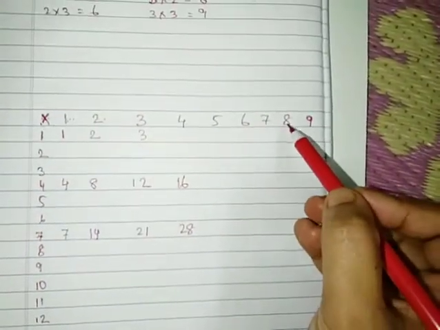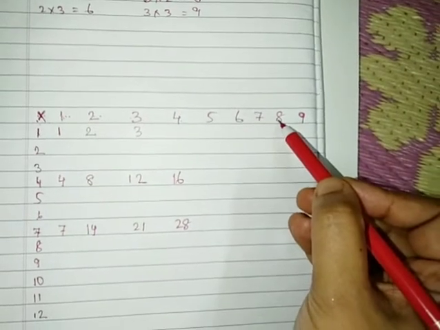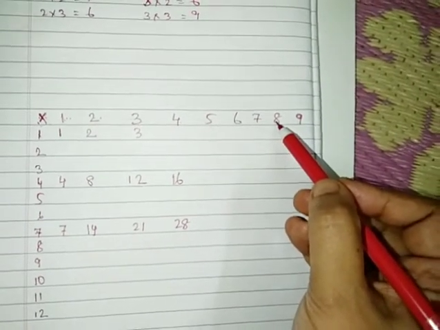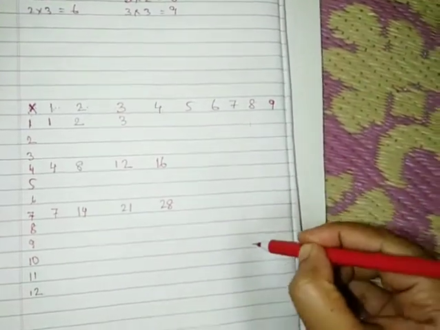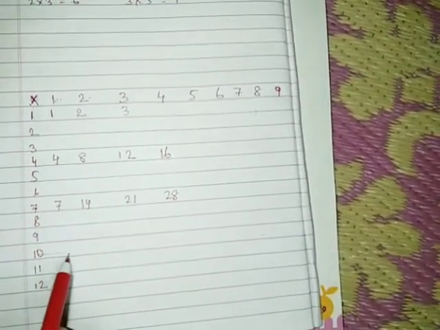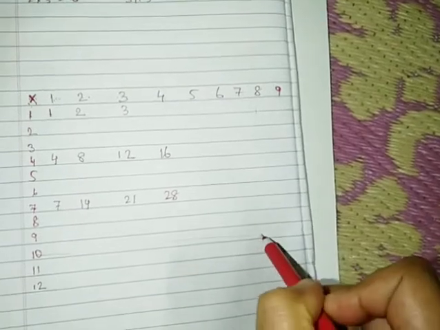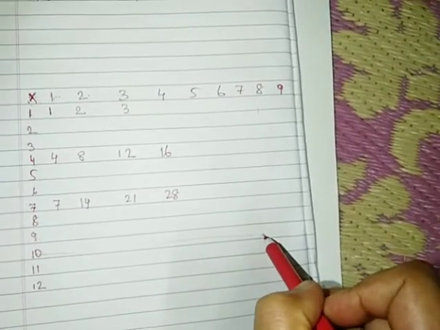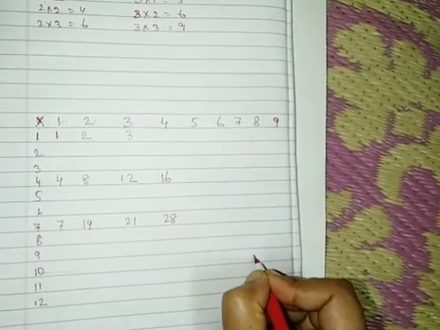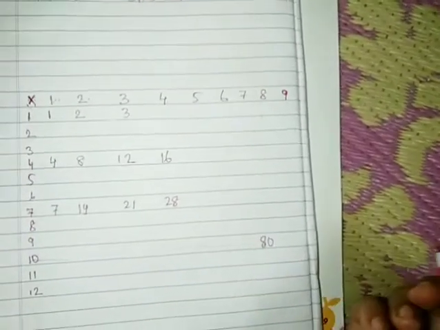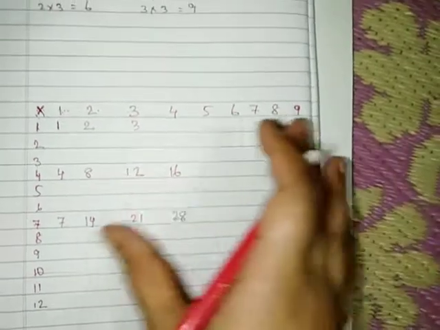Suppose I want to write here how much 8 tens are. So where should I write it? I will follow this column of 8 and this is the row of 10. So over here will come the number that is 8 tens. 10 into 8 or 8 into 10, same thing. It will come here, 80. Okay. This is how we read and write the table.